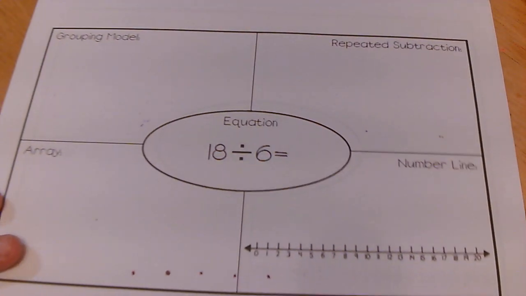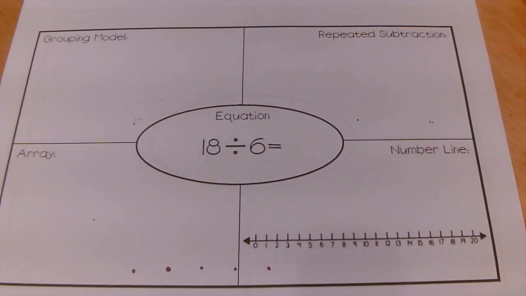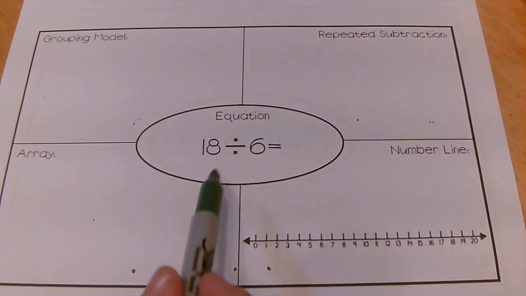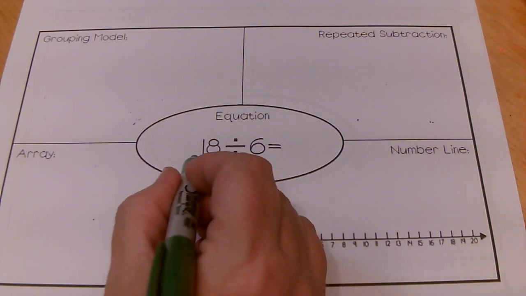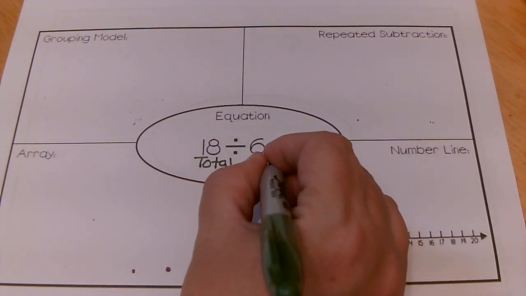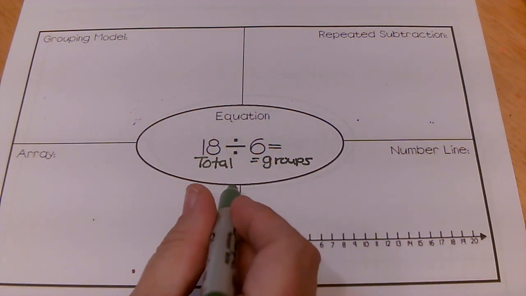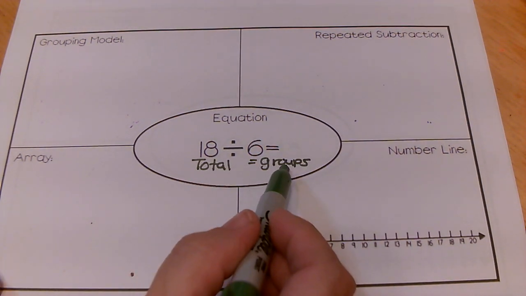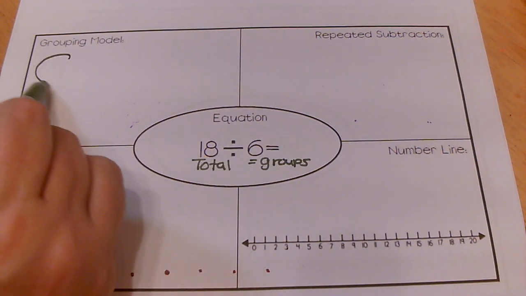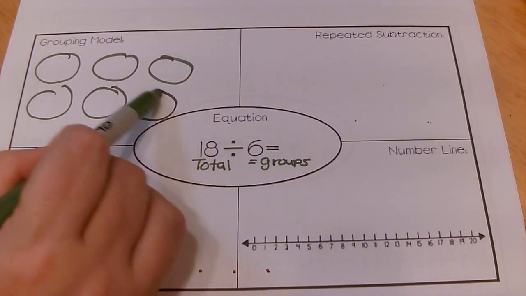All right, so I'm looking at my grouping model, and I'm going to look at this equation, 18 divided by 6. This is my total, and this is how many equal groups I have. So my total number, I'm going to divide into 6 equal groups. So I'm going to draw my 6 equal groups. 1, 2, 3, 4, 5, 6.